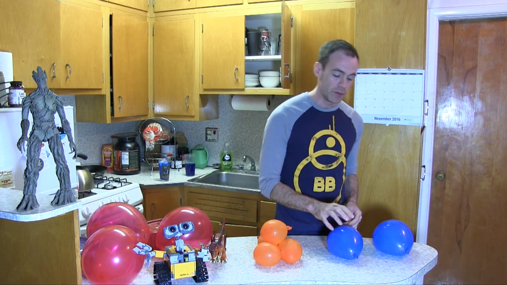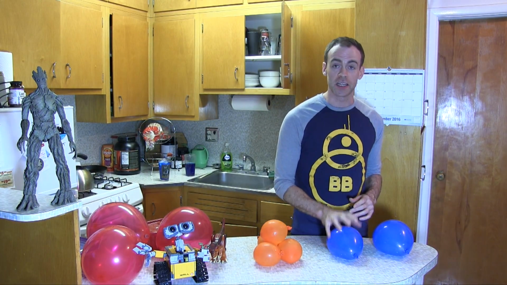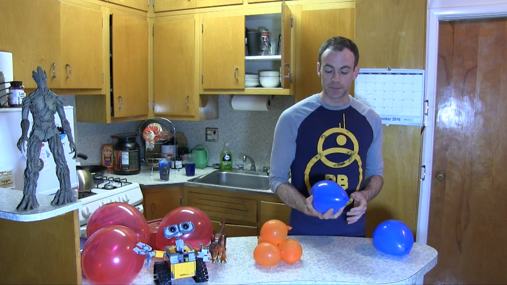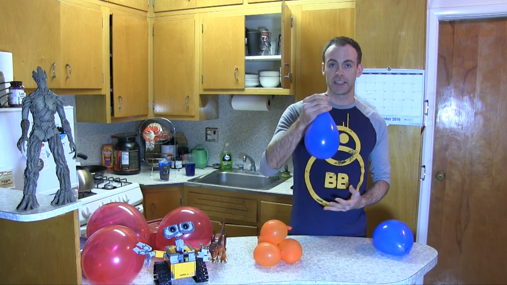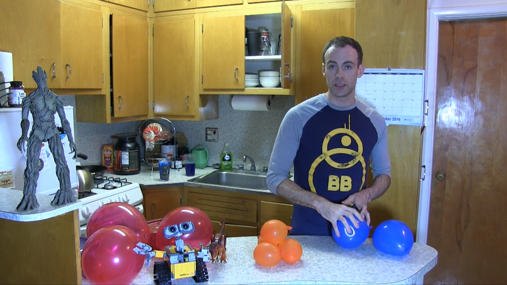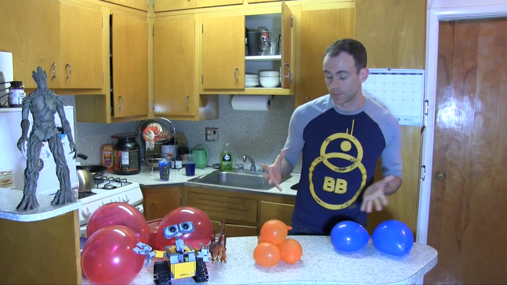Now over here, we have blue water balloons that are in the liquid state. They have a definite volume, but don't really have a definite shape. They just fill the container up. And you know, if this wasn't in the water balloon, it would just spread out across the table.